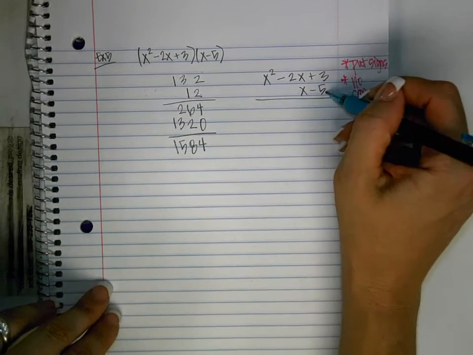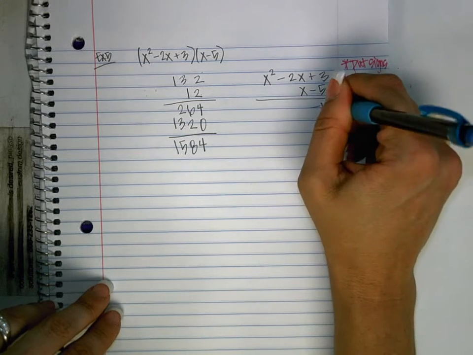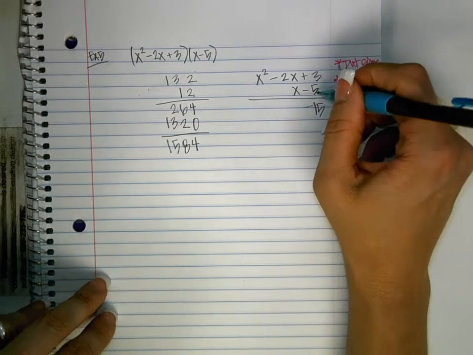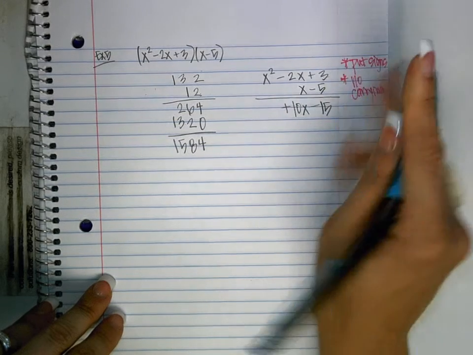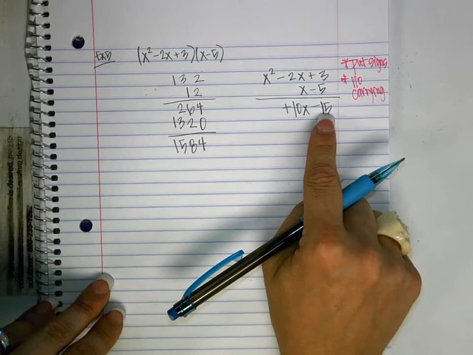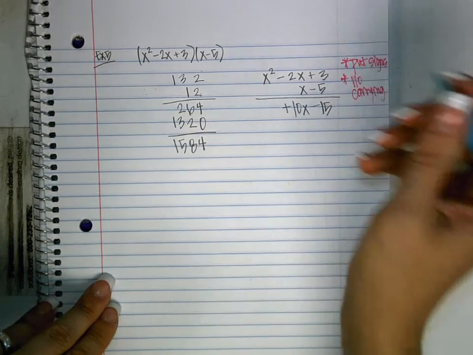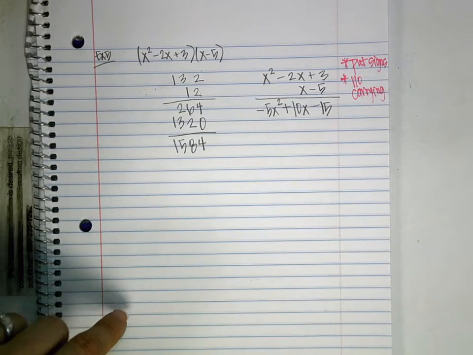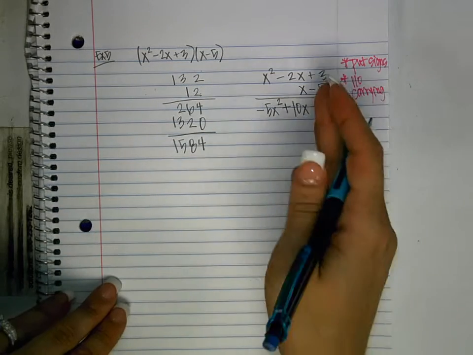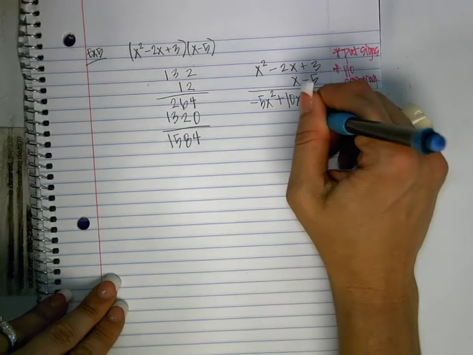So, negative 5 times 3 gives you negative 15. Negative 5 times negative 2x gives you plus 10x. So remember, put the sign and do not carry. Negative 5 times x squared gives you negative 5x squared. Now I'm going to skip a space, so put a 0, put plus 0.